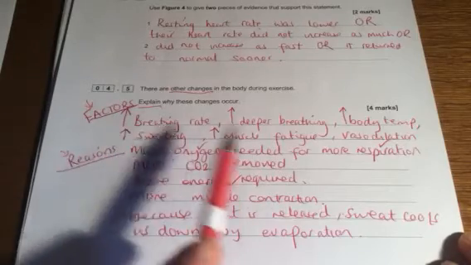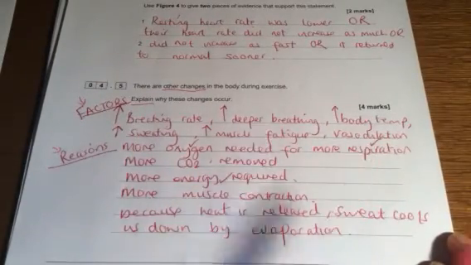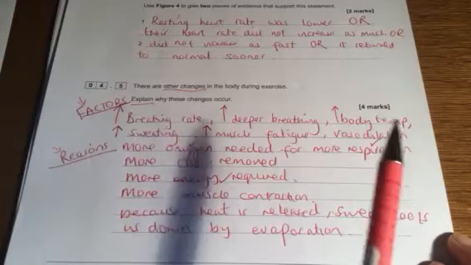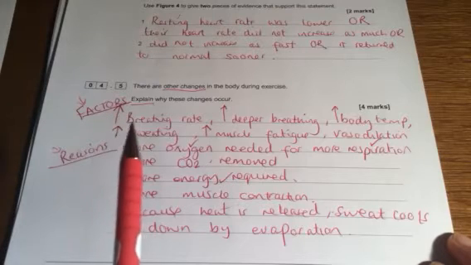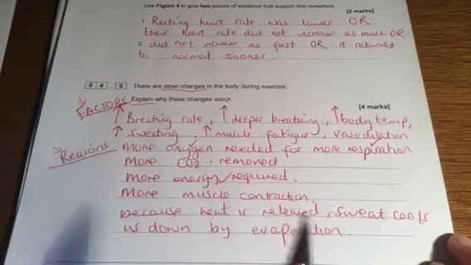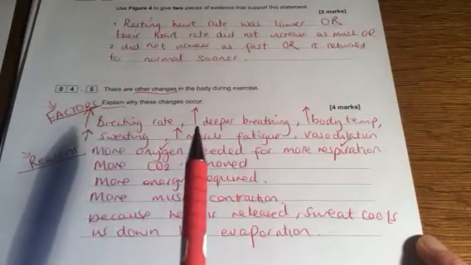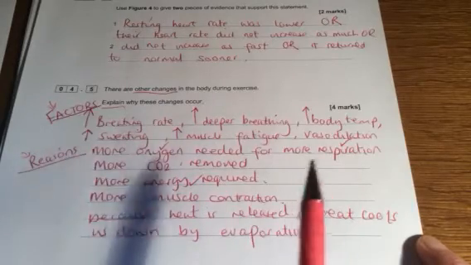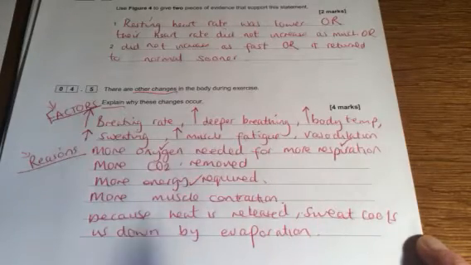So for me, just initially to highlight to you, you don't have to write everything that I've written down. It's only 4 marks. So my advice to you would be to look for 2 factors, if it's a 2-part question, 2 factors and 2 reasons. So where I've done the arrow up, that means there is an increase in. Please don't do this in the exam, but I was trying to squeeze a lot of information into a small space. So things you could have picked up on, there's an increase in breathing rate, breathing generally becomes deeper, there's an increase in body temperature, you get more sweating, more muscle fatigue, or you get something called vasodilation, which, as you know, is your capillaries widening to let more blood flow through.